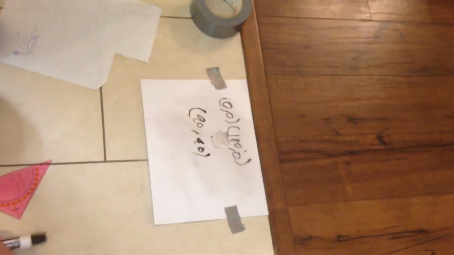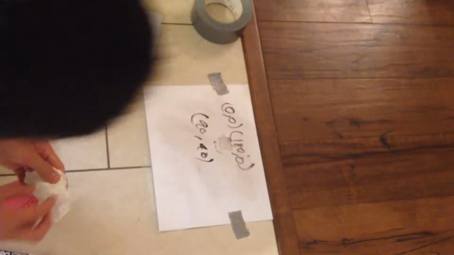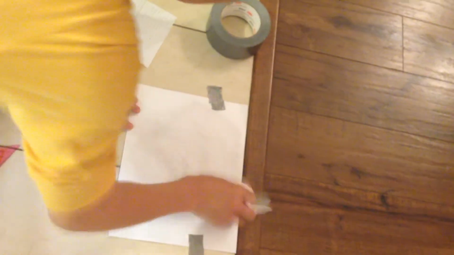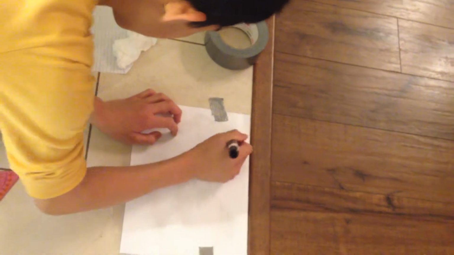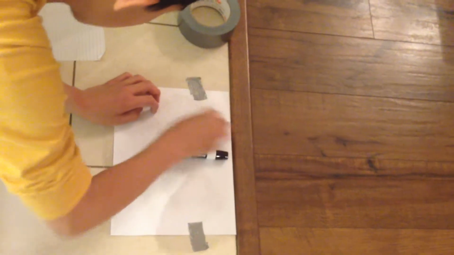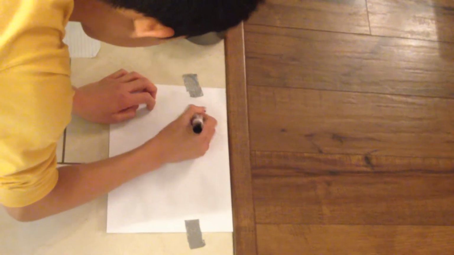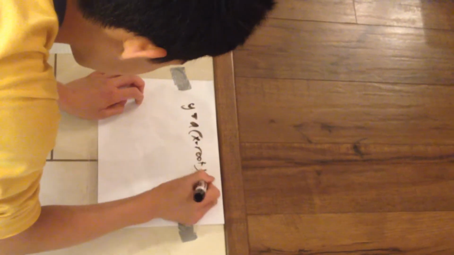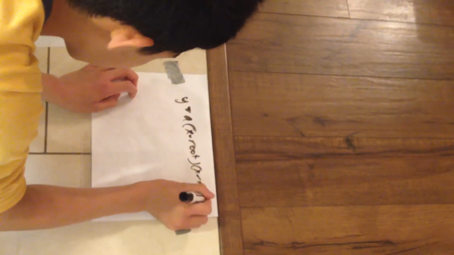Now all I need to do is substitute this into an equation, and I can easily get the quadratic equation. So the equation is f of x, or y, equals a times x minus the first root times x minus the second root.